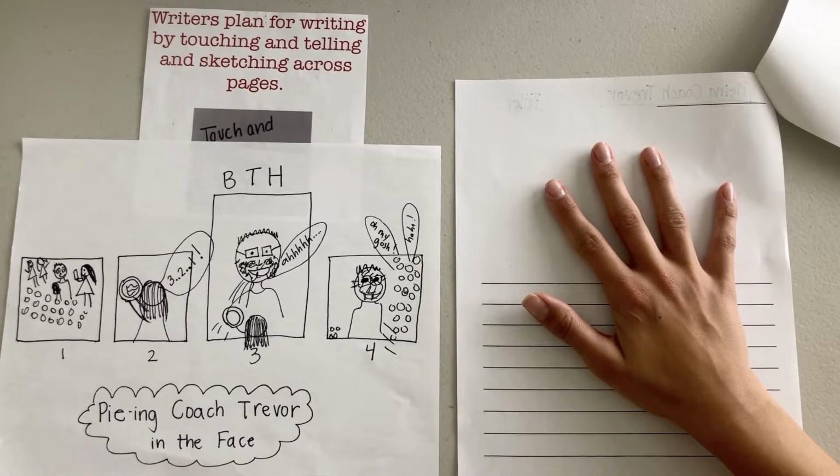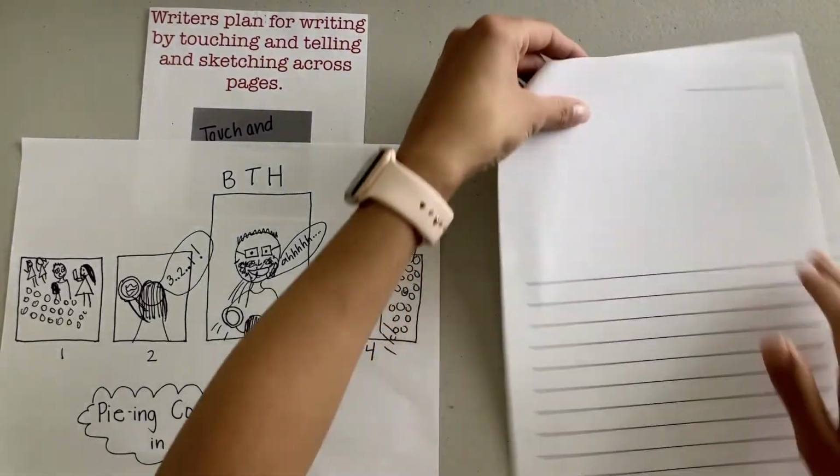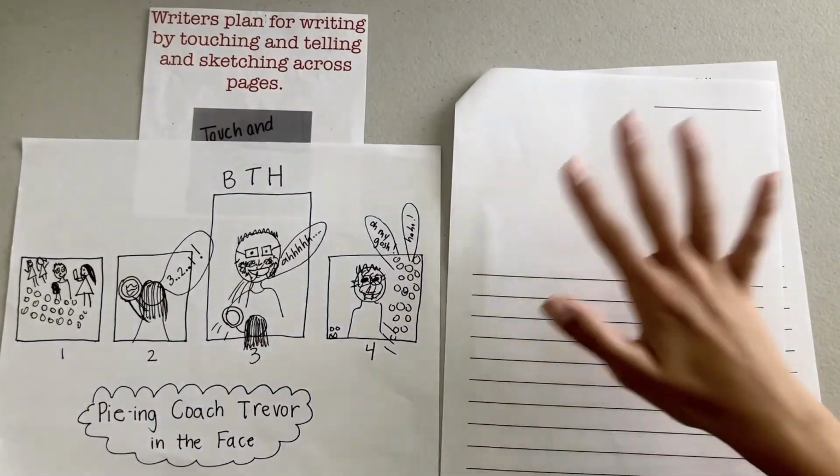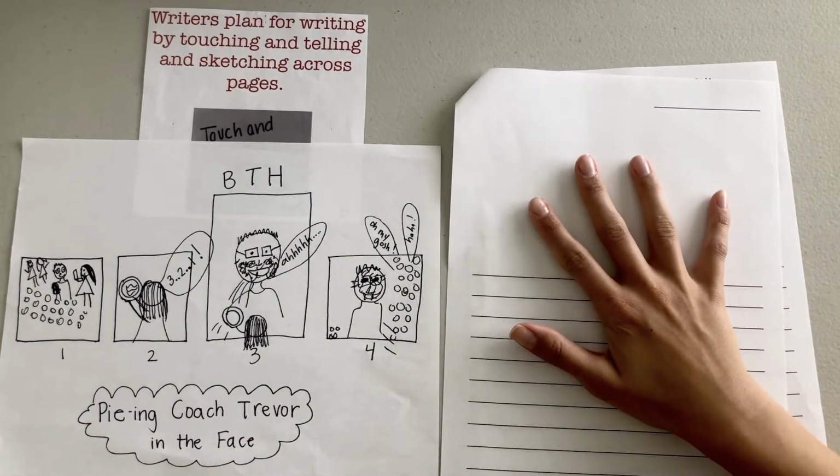So Coach Trevor handed Ravenna the tin plate full of whipped cream. She held it with an excited face. The class began to count down. 3, 2, 1. Suddenly, Ravenna took the pie and tossed it into Coach Trevor's face. He had glasses on so it didn't get in his eyes. He screamed, "Ah!" The whole class laughed and cheered.